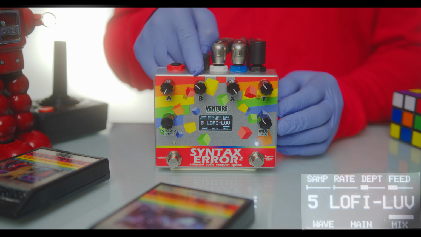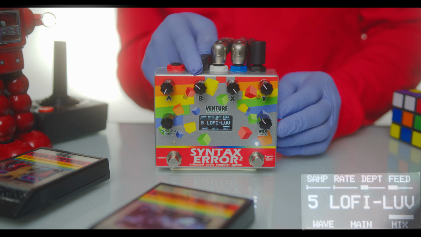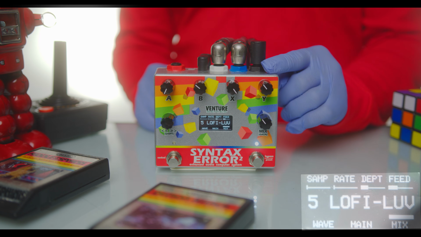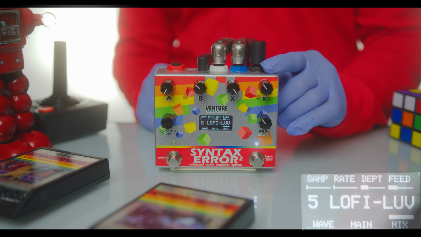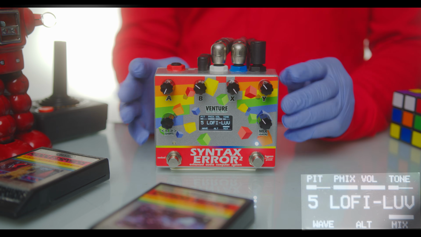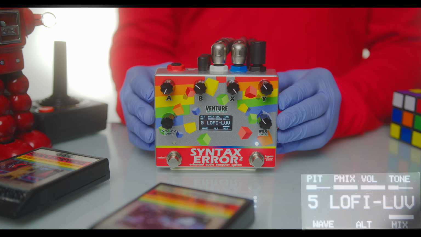We've got rate, which sets the modulation speed, which is at its absolute lowest. We've got depth, which controls the amount of modulation. Feedback amplifies the feedback of the modulation, which gives us those flanger sounds. Now I'm going to scoot through here.